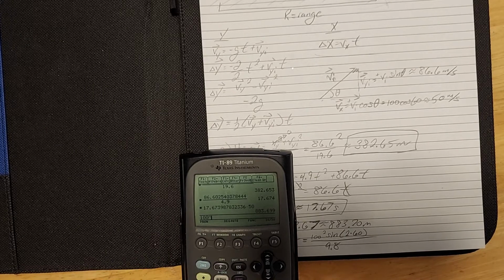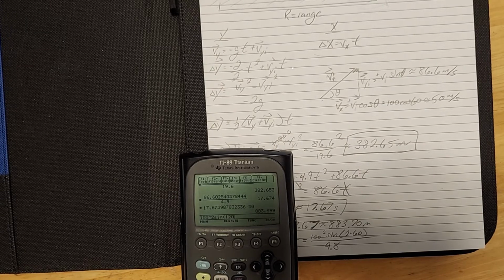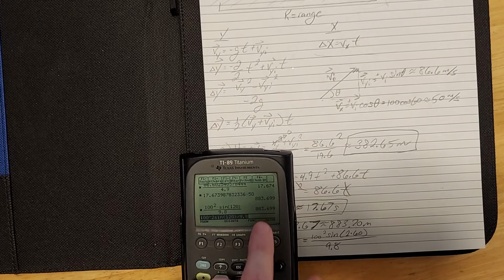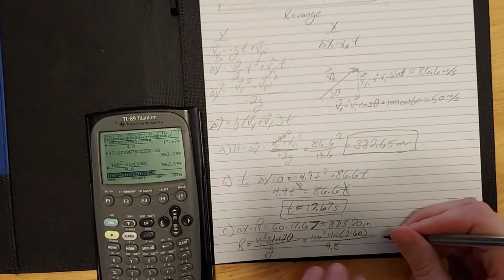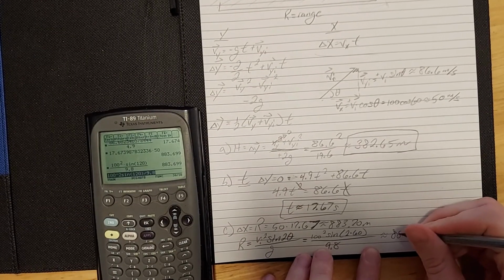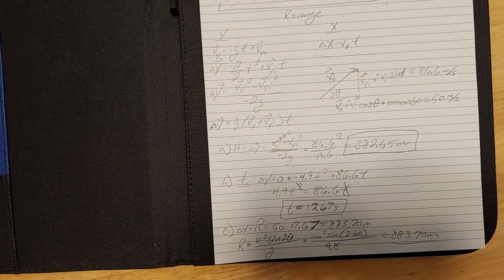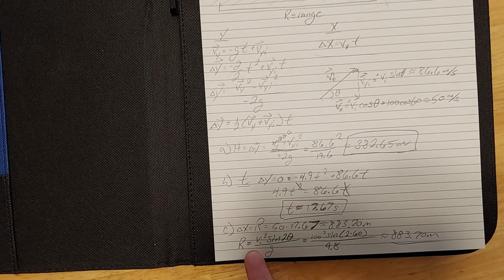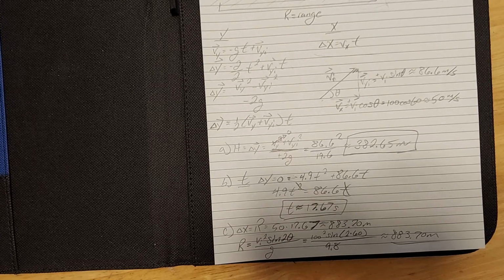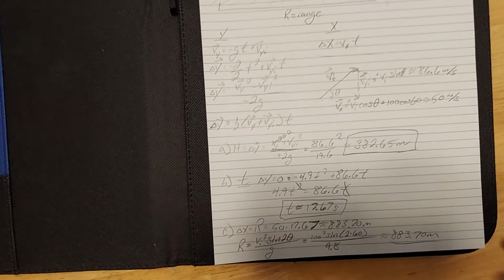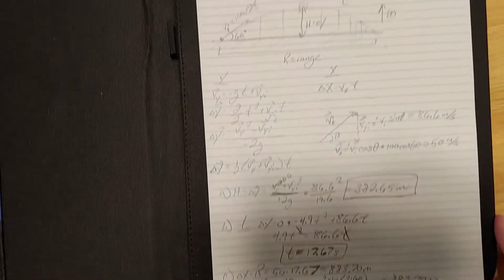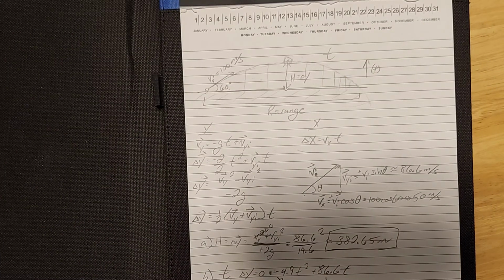And so then we get 100 squared sine of 2 times 60 divided by 9.8, 100 squared. And like magic, we are going to get times 120, or sine of 120, divided by 9.8. We get the exact same answer we did before. It's magic. 883.70 meters. So again, that only works if you're on a flat surface. Okay, so that is my first example problem for projectile motion.